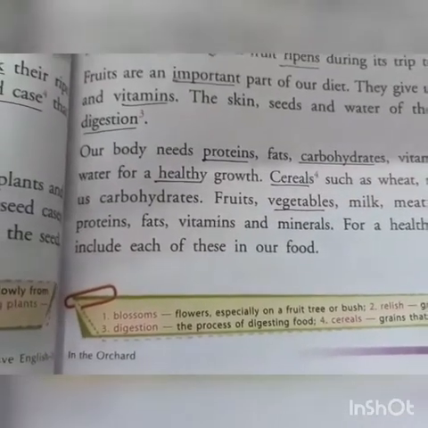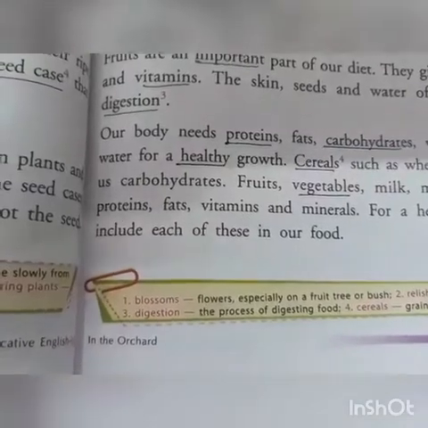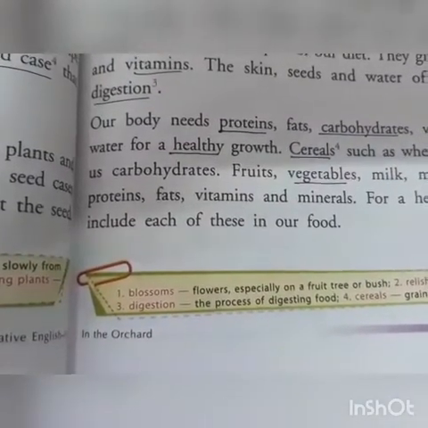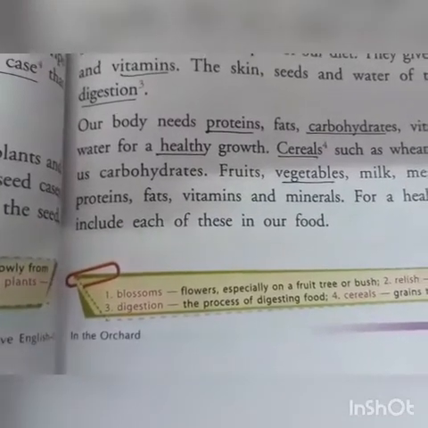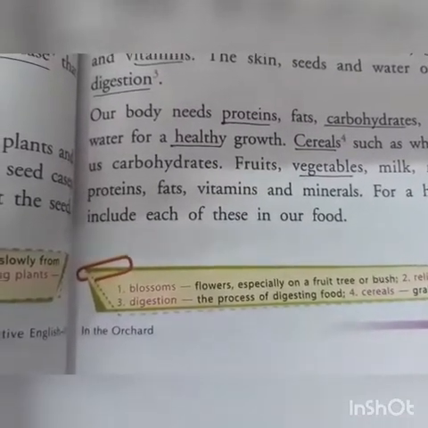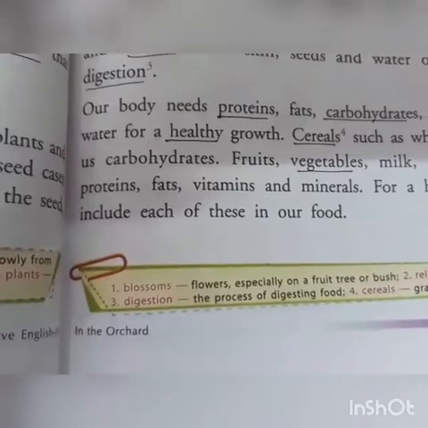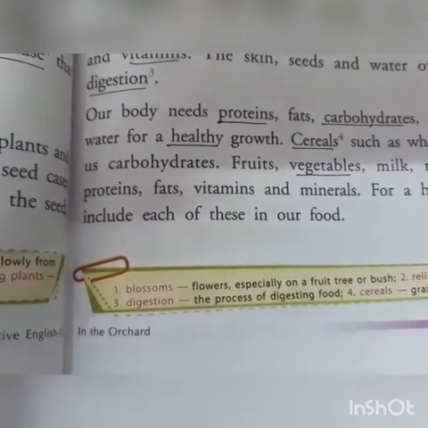So dear children, आई होप यू ऑल हैव अंडरस्टूड द इम्पोर्टेंस ऑफ फ्रूट्स. आप लोग बहुत बार नखरे करते हैं ना कि हमको एप्पल नहीं अच्छा लगता, बनाना नहीं अच्छा लगता, लेकिन हर फ्रूट में कुछ ना कुछ मिनरल्स होते हैं, कुछ ना कुछ वाइटामिन होते हैं जो हमारे बॉडी के लिए बहुत ज़रूरी है.